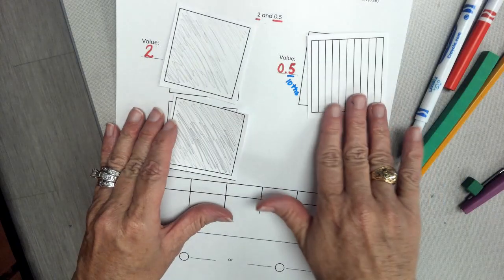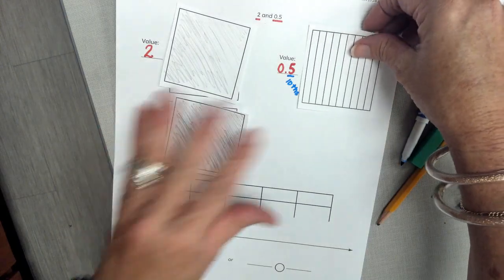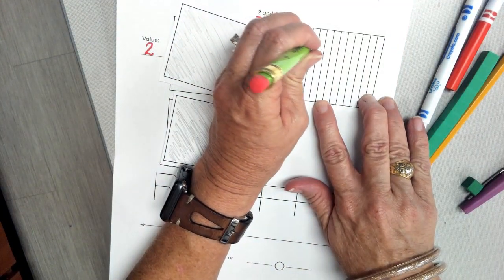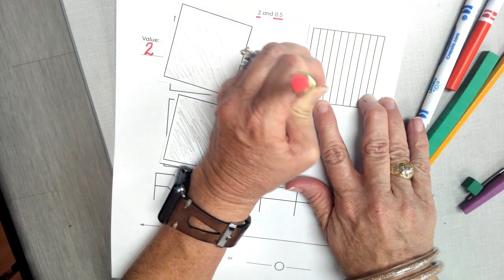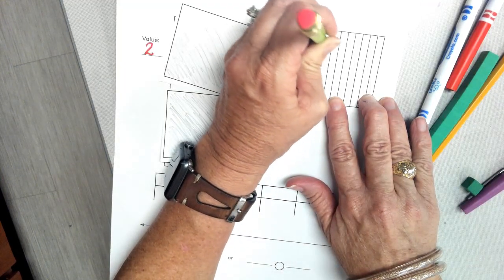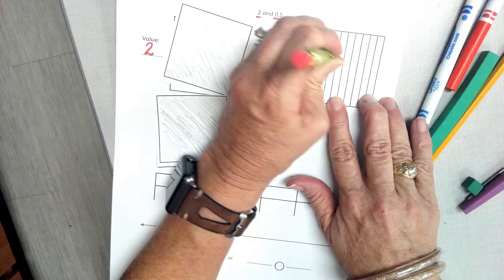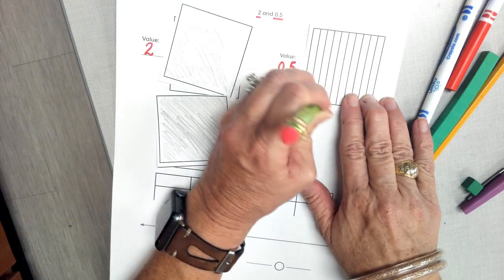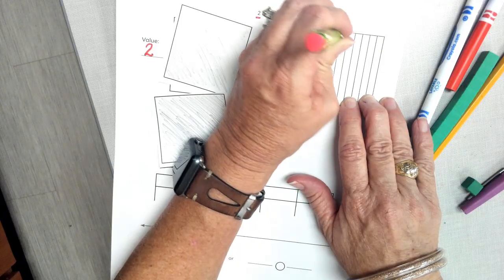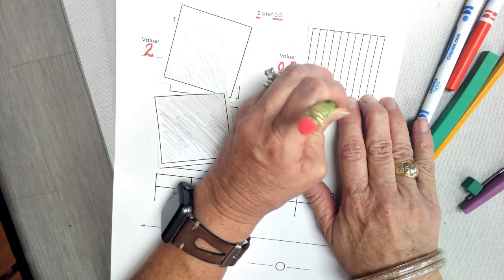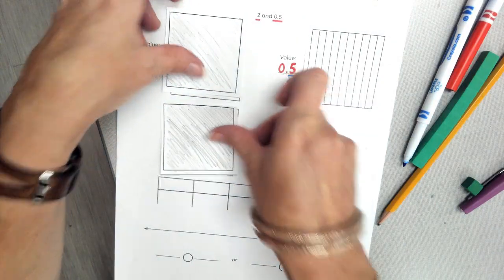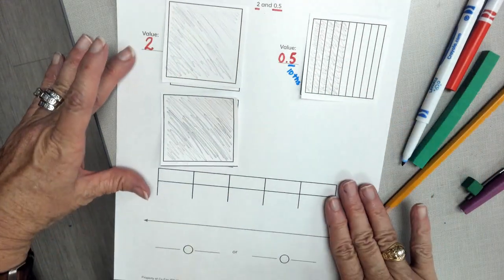And I'm going to shade this to model 5/10. So how would I do that? I would shade in 5 of these tenths. So there's 1. There's 2. 3, 4, and 5. And now that I've got those shaded, I'm going to add some glue. So I have my model.